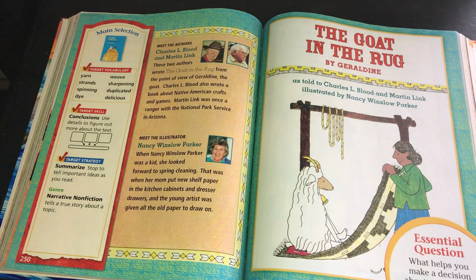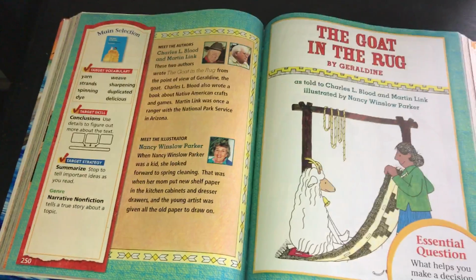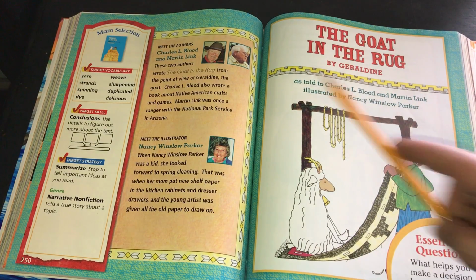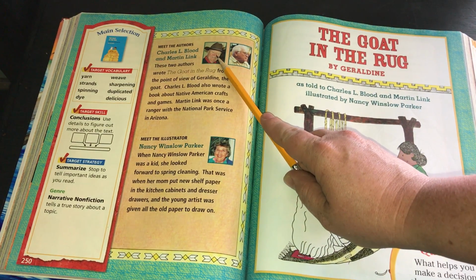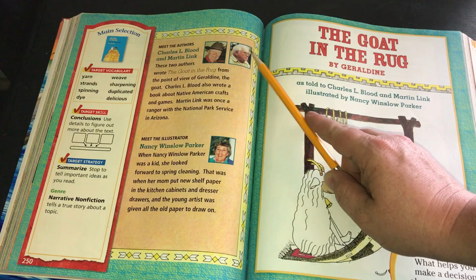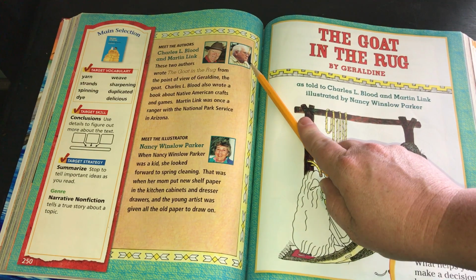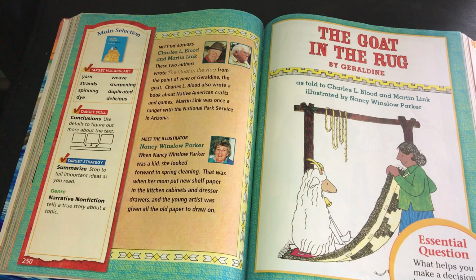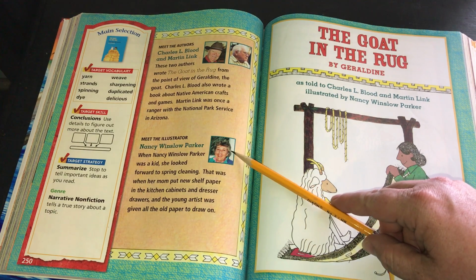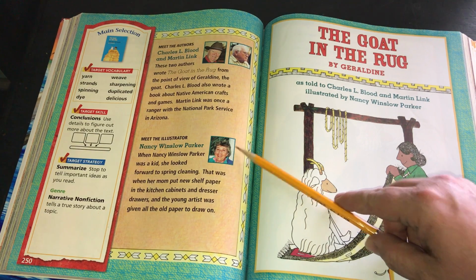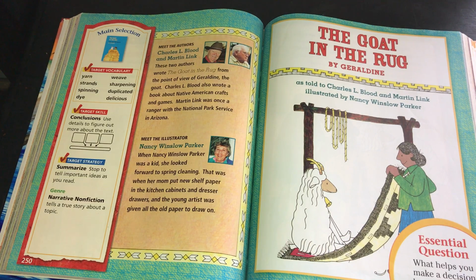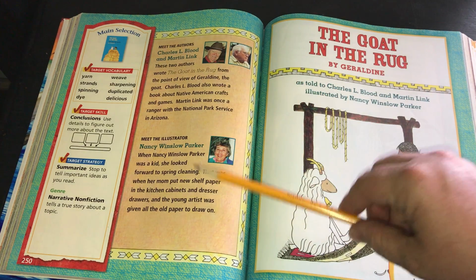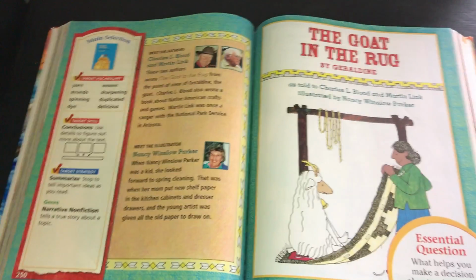The authors of this book are two men. There are two authors for this story. Charles L. Blood is one author for this story, and Martin Link is another author for this story. They wrote the words. The illustrator of this story is Nancy Winslow Parker. I hope that you're able to read about the author and illustrator of this story.